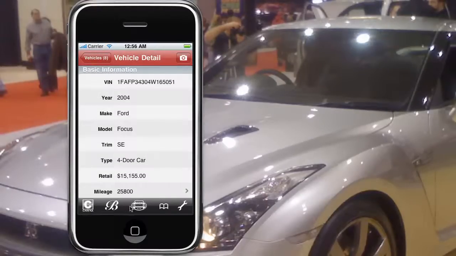Now I also have the ability here, as you notice across the bottom, I have a variety of different icons from my partners. Carfax, for example. The Carfax allows you, if you have a Carfax account, to purchase a Carfax vehicle history report on a vehicle, or if you already have purchased a Carfax vehicle history report, you can view that report.